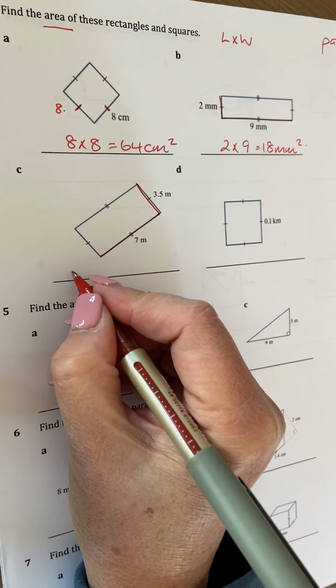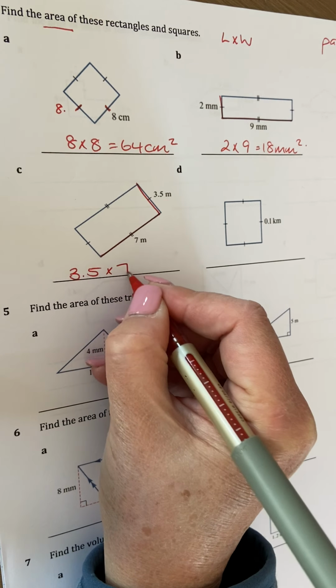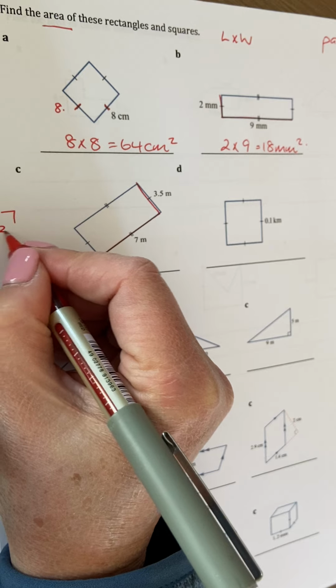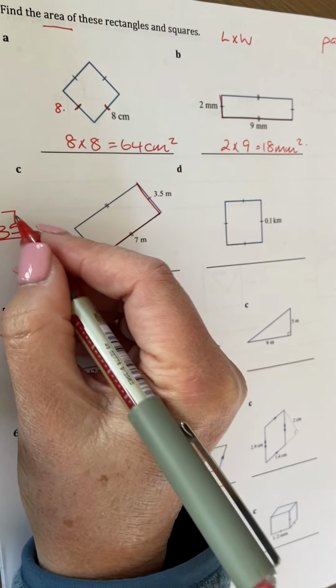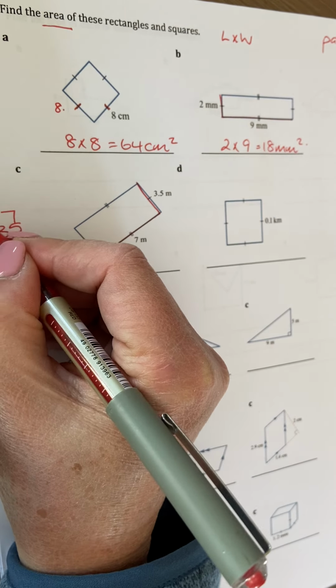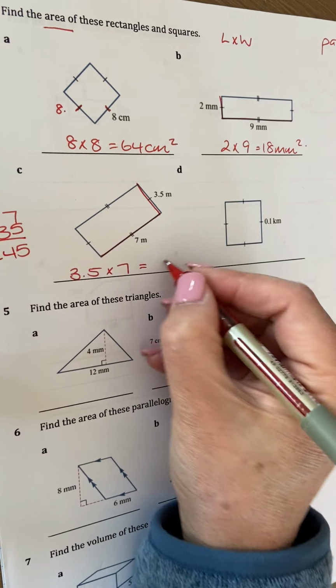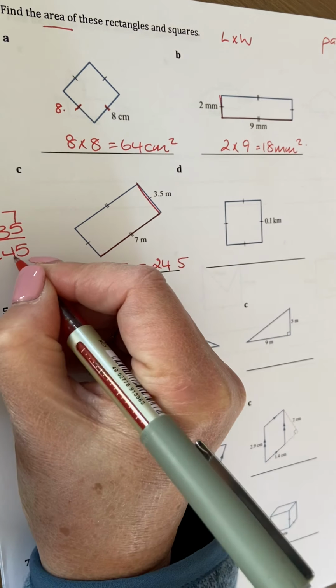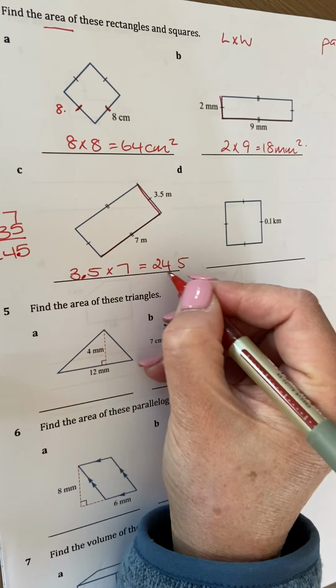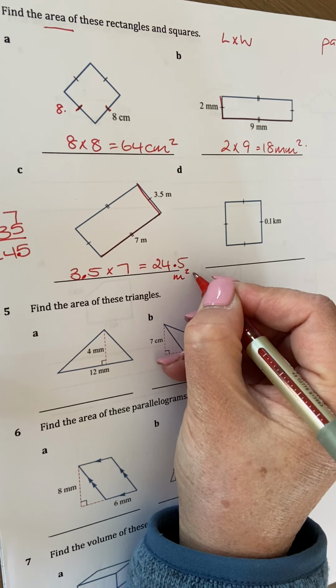3.5 times 7. Okay, let's work out what that is. 7. I'm not going to worry about the decimal point yet. 35, carry 3. This is 2, 4, 5, and the decimal point is here because one number after the decimal point, one number after the decimal point.